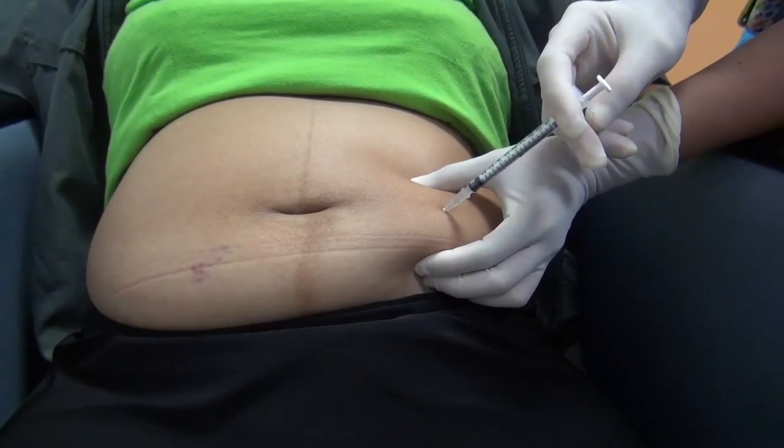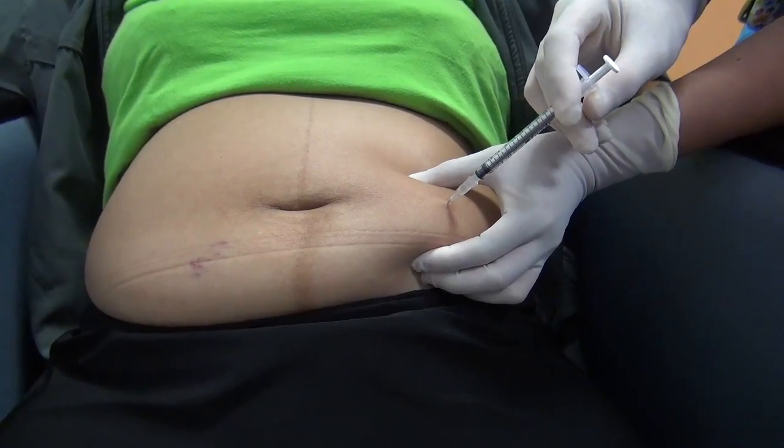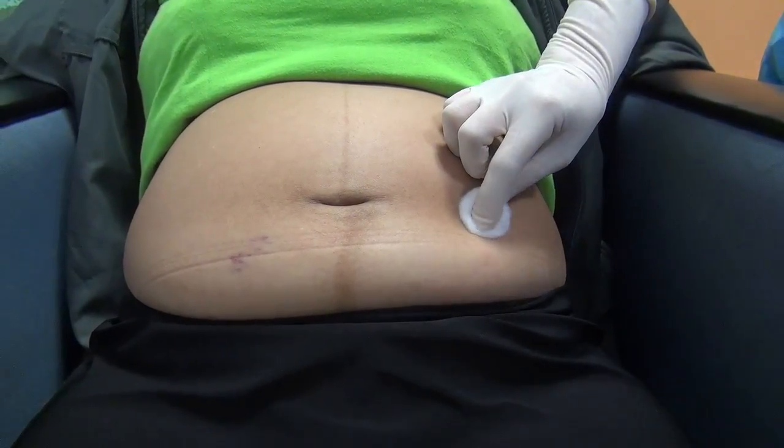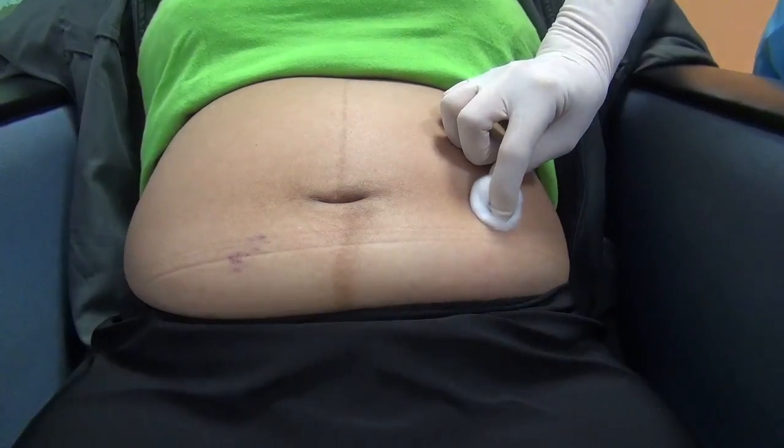Then, withdraw the needle and dispose of it into the sharps bin. Check the area of injection for any signs of active bleeding. It is preferable to have different areas for each injection.